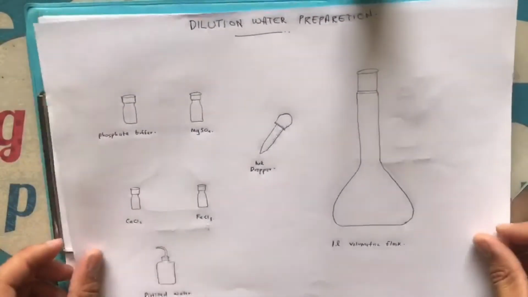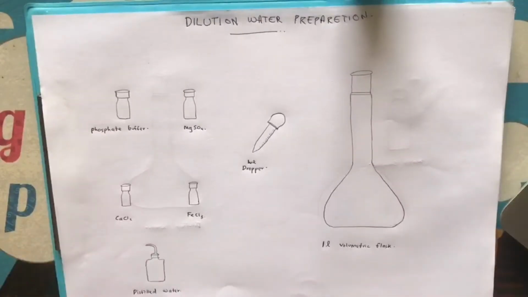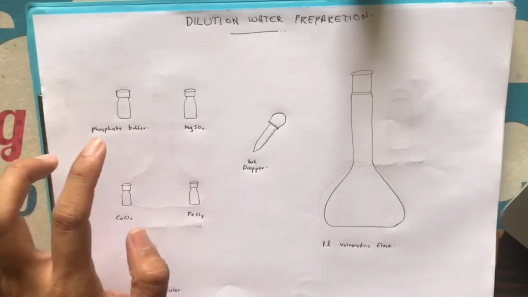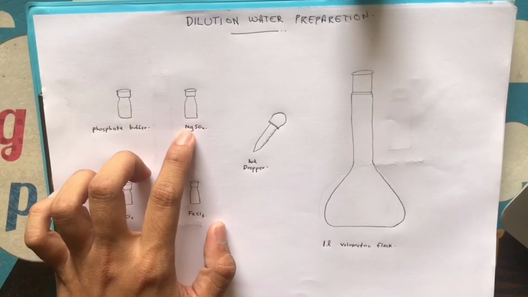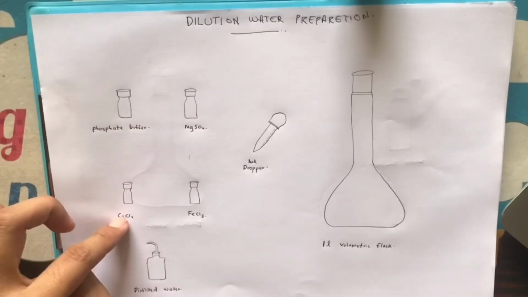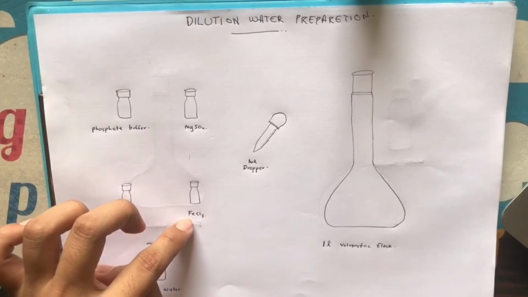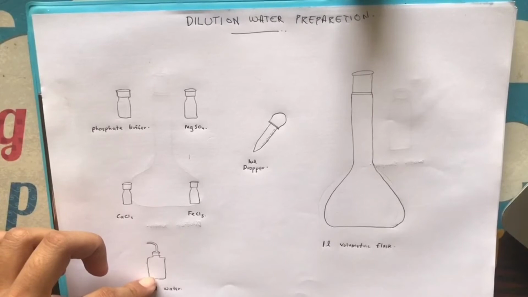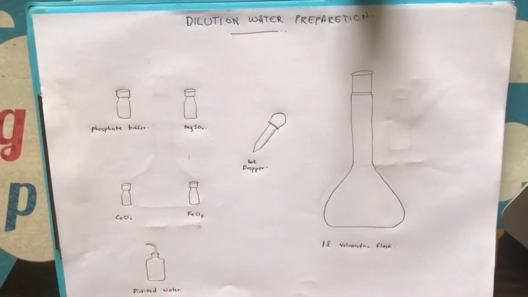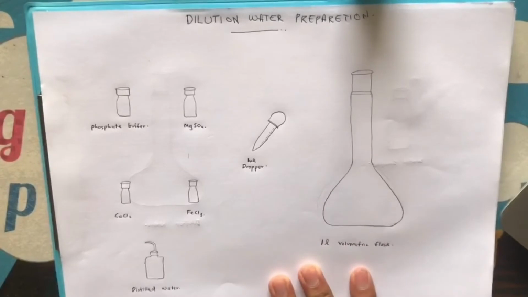Right. Next, we go to step 2, which is preparation of dilution water. Prepare dilution water by adding 1 ml of phosphate buffer, 1 ml of MgSO4, 1 ml CaCl2, and 1 ml FeCl3 solution to distilled water and bring the final volume to 1 liter using a volumetric flask.